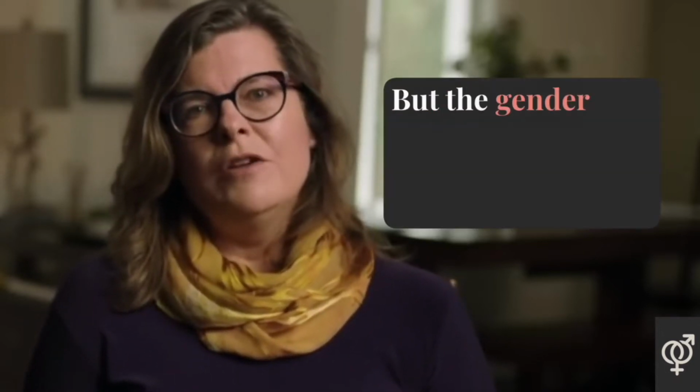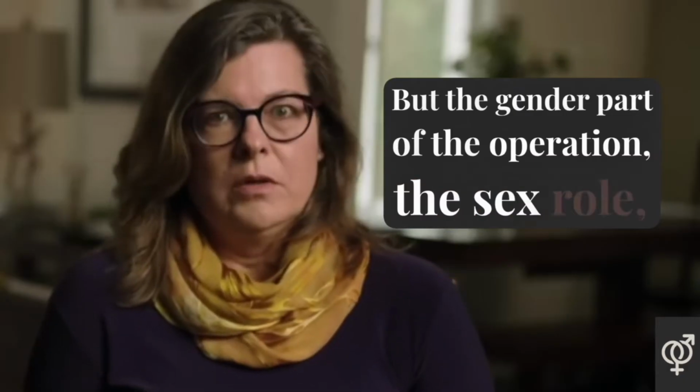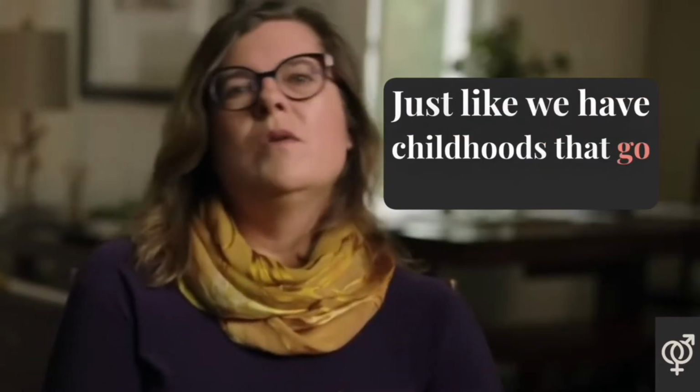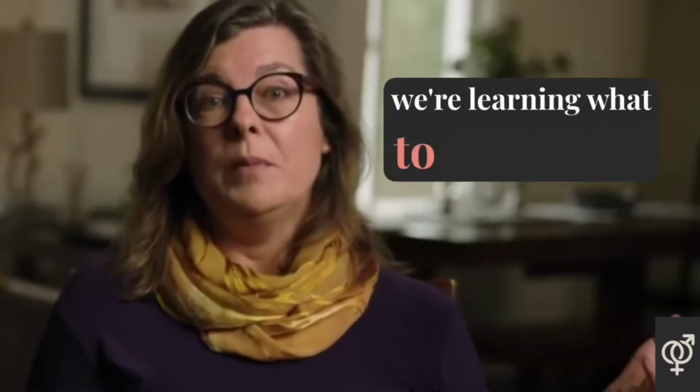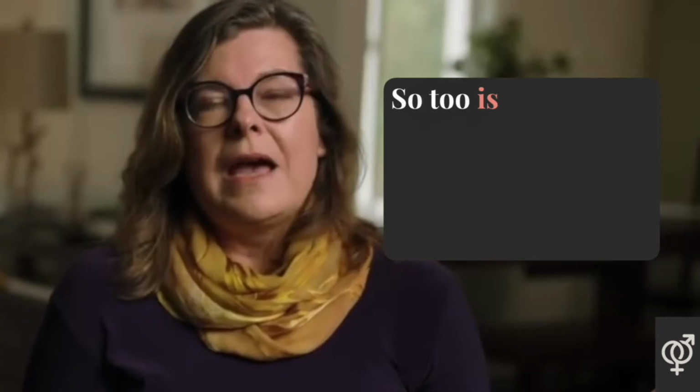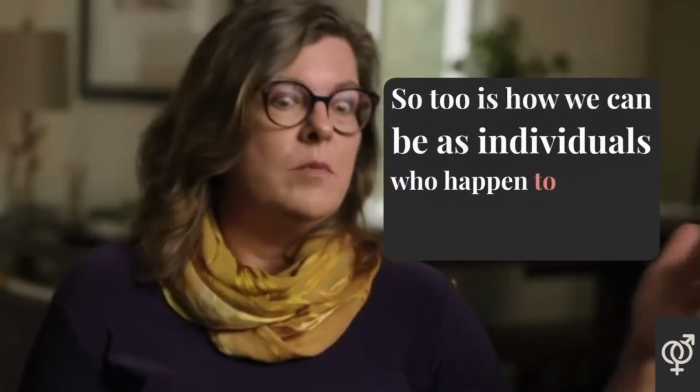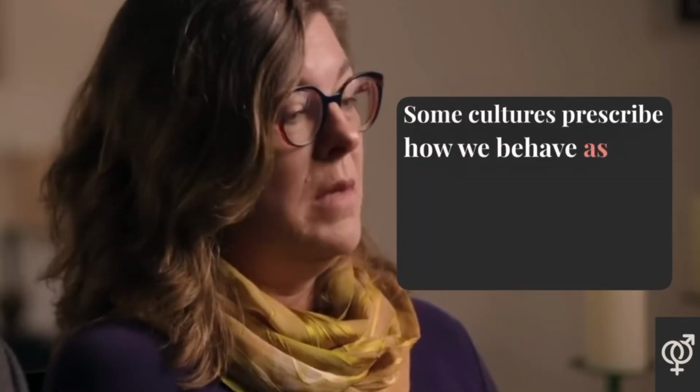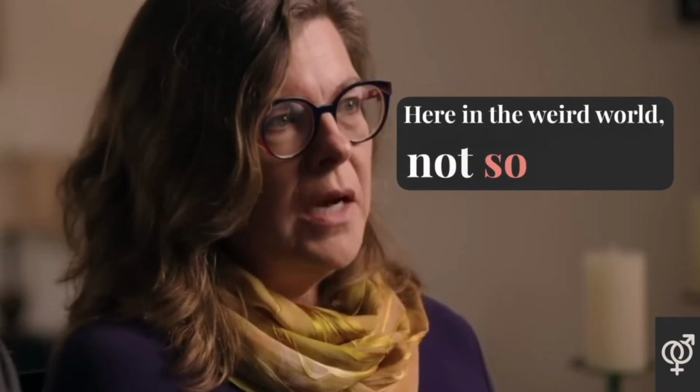But the gender part of the operation, the sex role, if we were talking about other species, is way more fluid. Just like we have childhoods that go on forever because we're learning what to be, so too is how we can be as individuals who happen to be male or female, be widely variable. Some cultures prescribe how we behave as men or women very tightly. Here in the weird world, not so much.